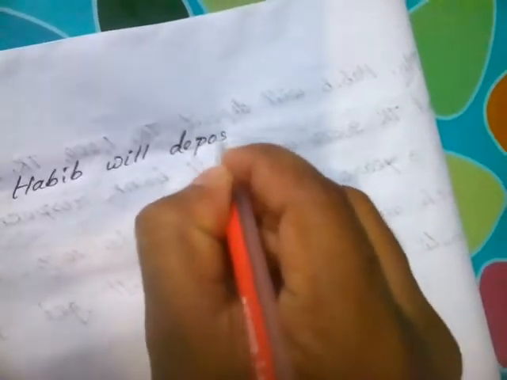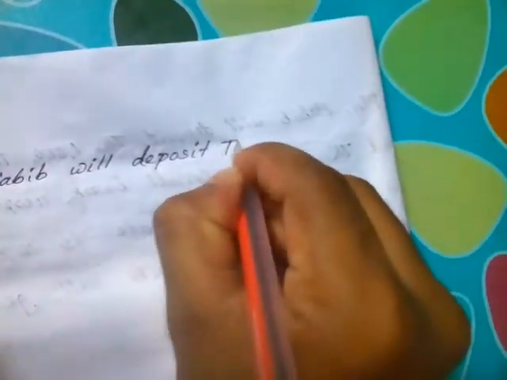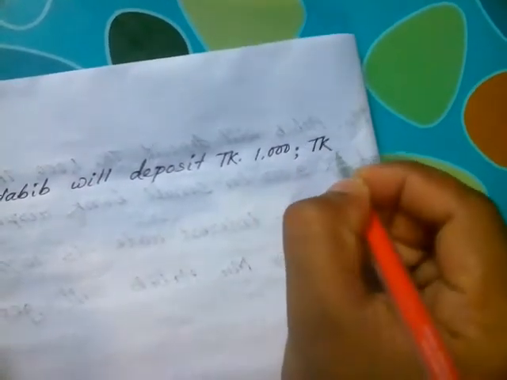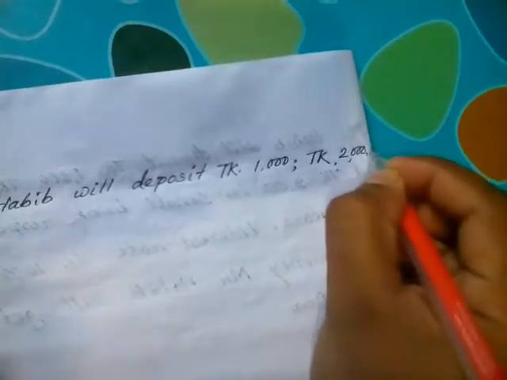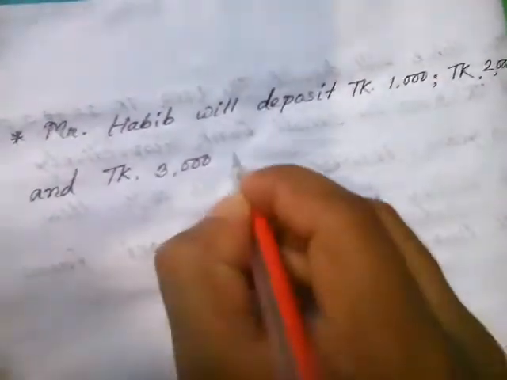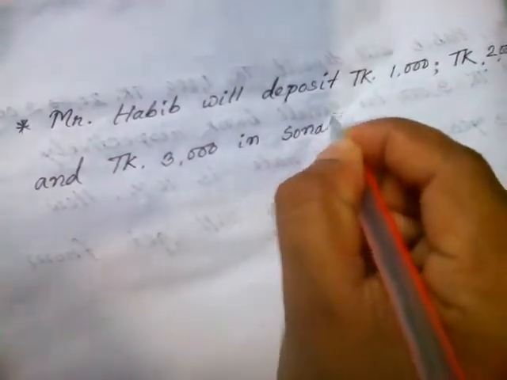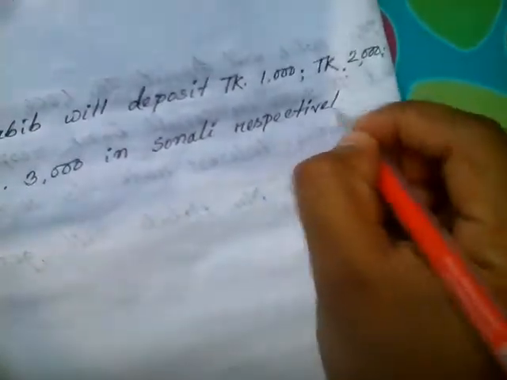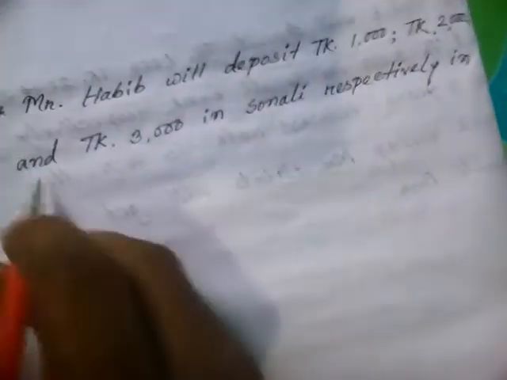Mr. Habib will deposit taka 1000, taka 2000, and taka 3000 in Sonali Bank, respectively in 3 years.